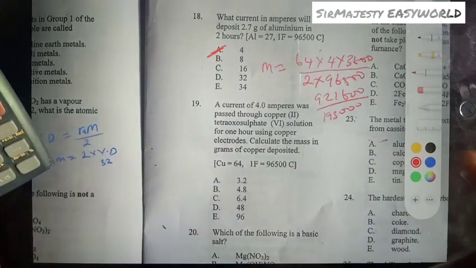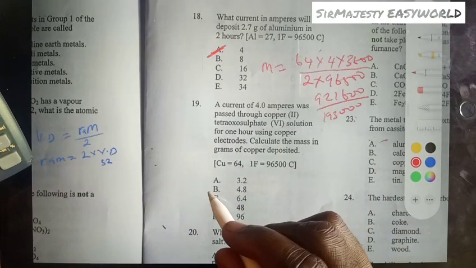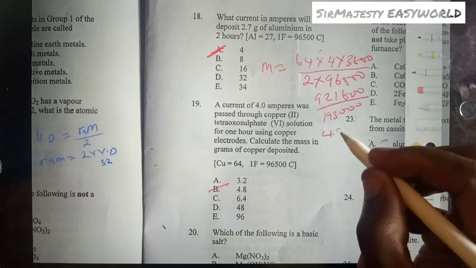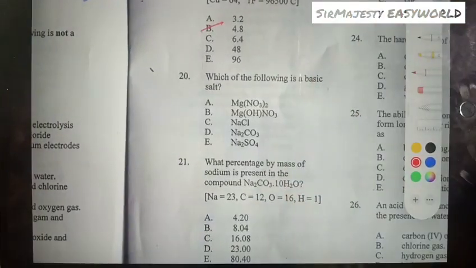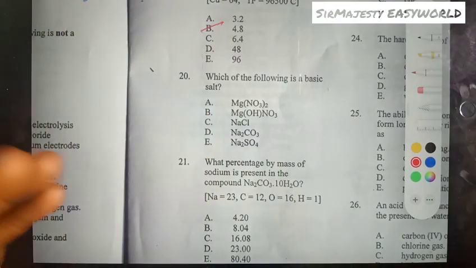193123 is 4.77, which is B, 4.8 approximately. So that's the answer. The next one says, which of the following is a basic salt? So this cheat I use is in case you don't know how to do the normal calculation. This will save you time.